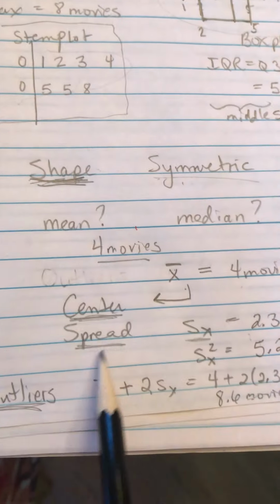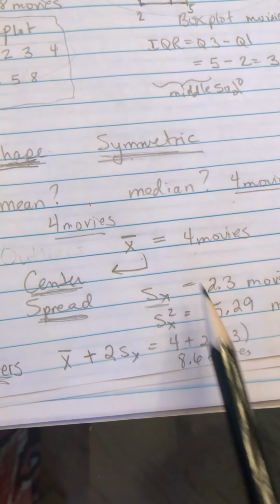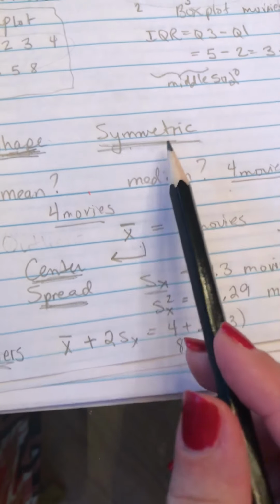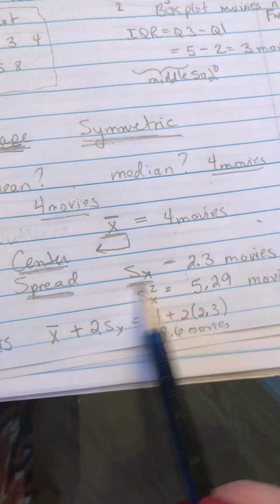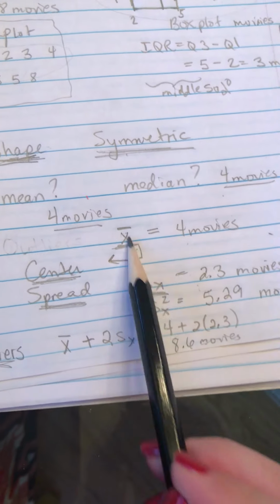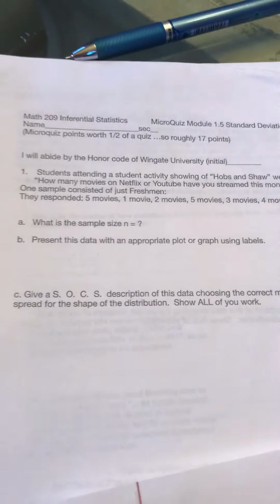Then I use center and spread based on the fact that it's symmetric instead of median and interquartile range. Symmetry dictates the mean and standard deviation. Using the mean and the standard deviation, I identified any possible outliers. Let me go back and check, see if I did all my work. That concludes part 1.